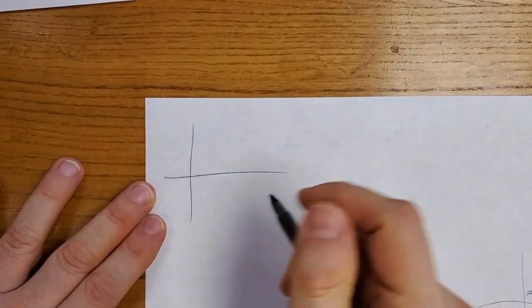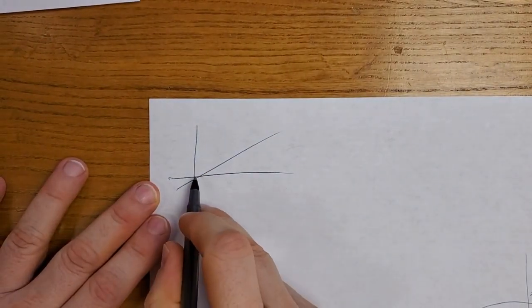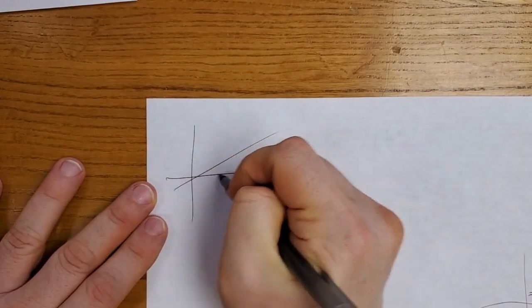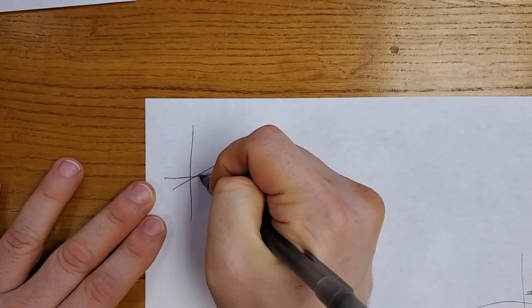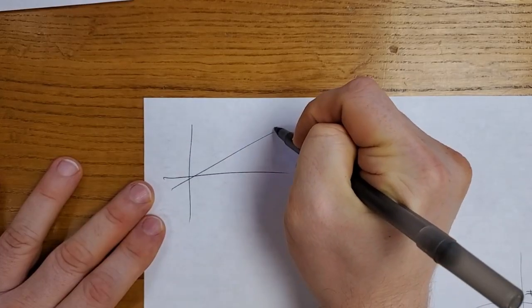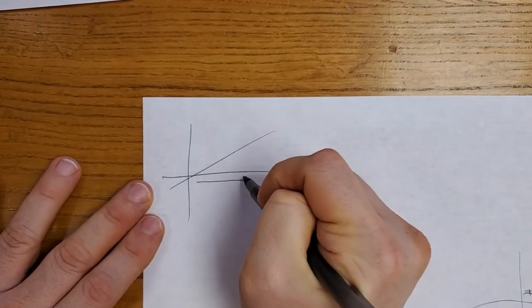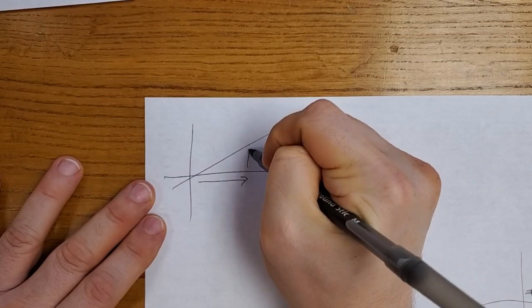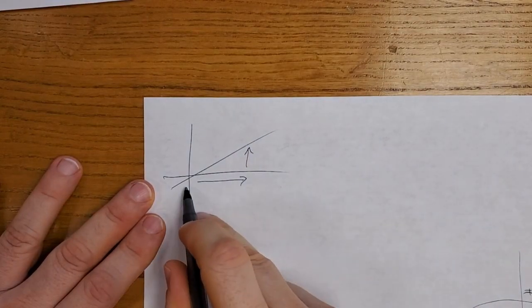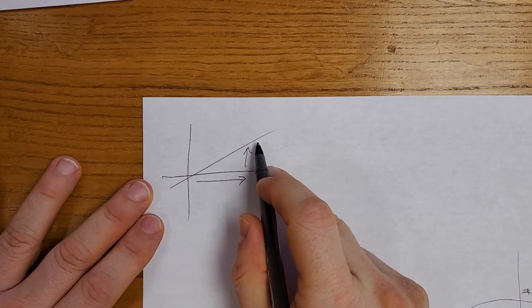You think of the slope as how much greater y is getting as you increase your x, and that's your slope.